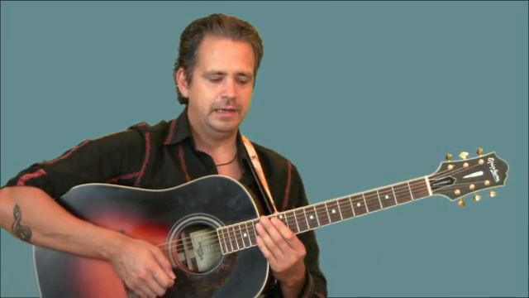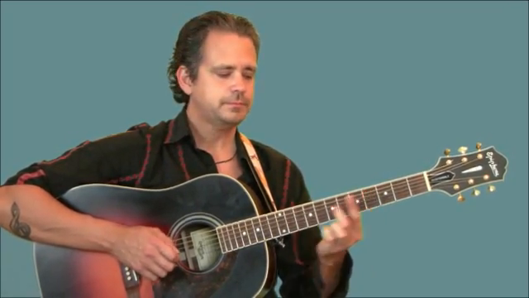Okay, so anyway, let's get on with that third string. Let's do that again, guys. G is open, A, B, 4th fret is the B. That's kind of tricky for people. 5th fret's a C. 7th fret's a D. 2 more frets is the E. 1 more fret's an F. 2 more frets is a G.